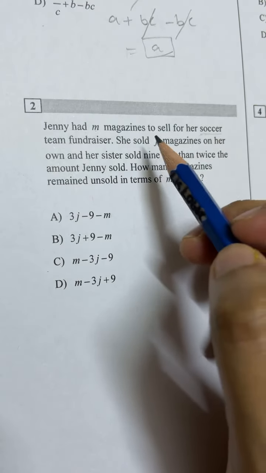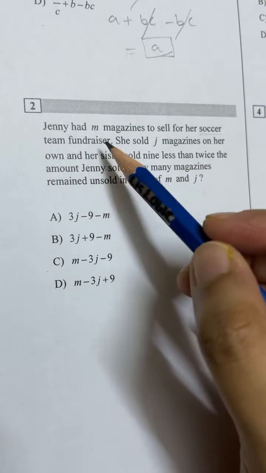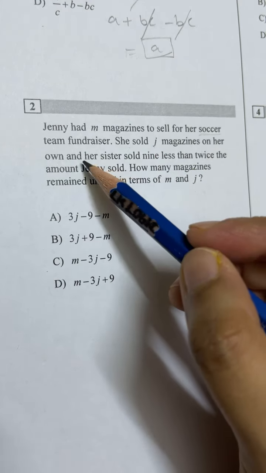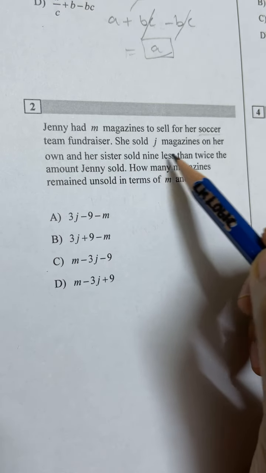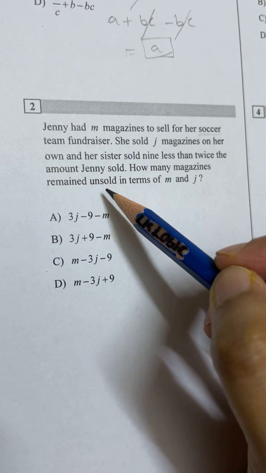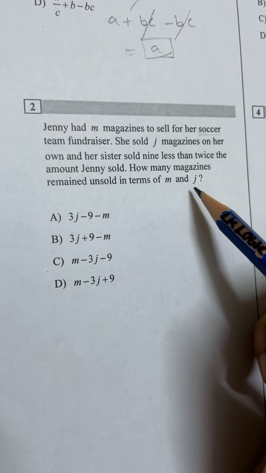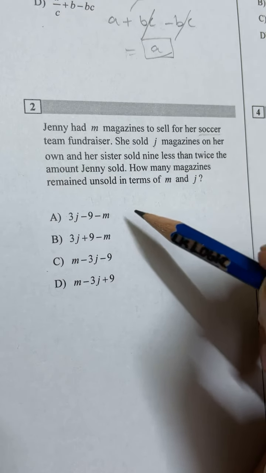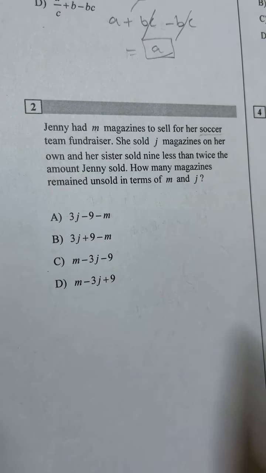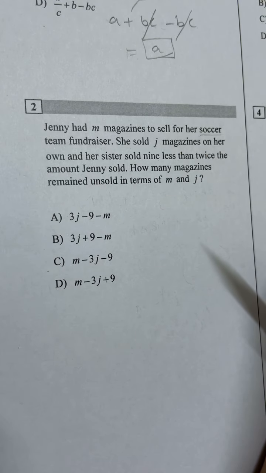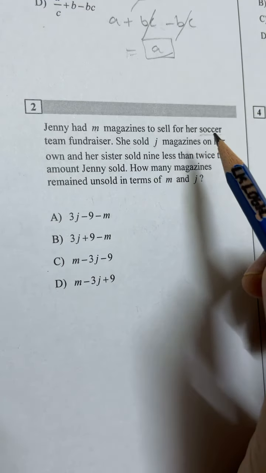Jenny had M magazines to sell for her soccer team fundraiser. She sold J magazines on her own and her sister sold 9 less than twice the amount Jenny sold. How many magazines remained unsold in terms of M and J? So here also you have to form an equation correctly. People just make mistakes or get confused in making an equation itself. That's why they go wrong.